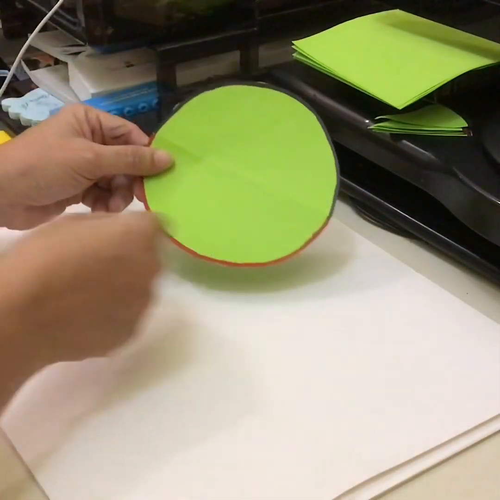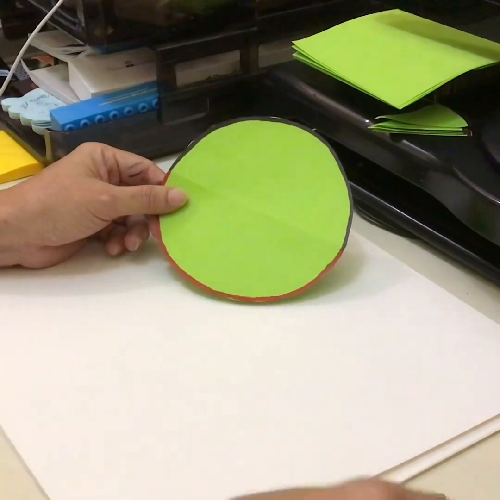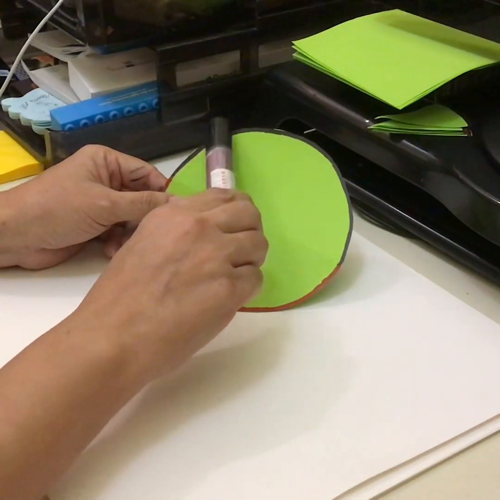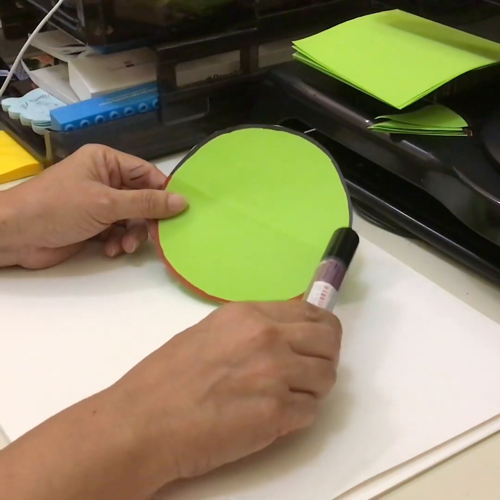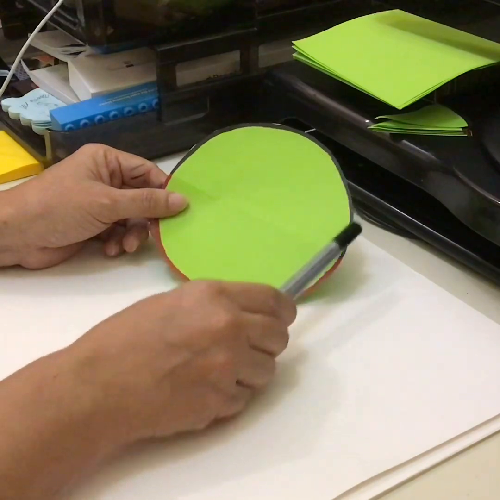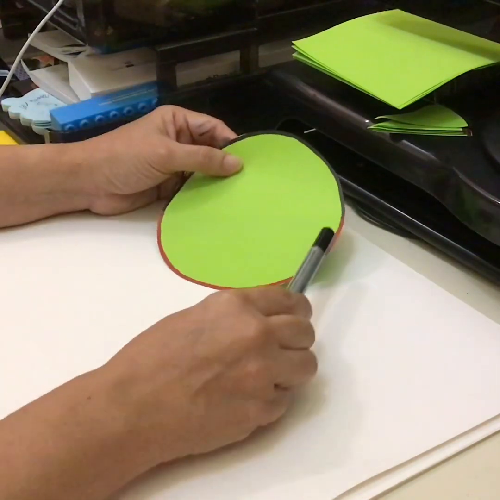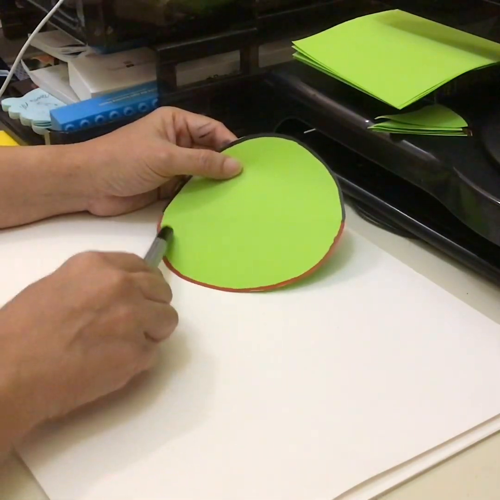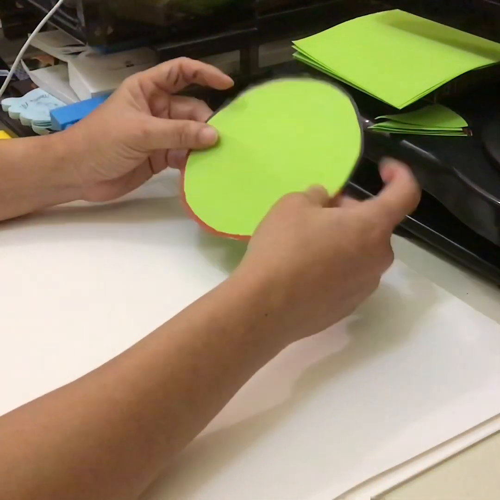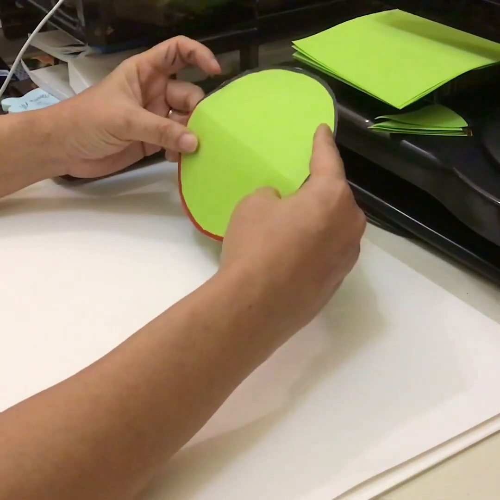Okay, so I have a circle here. What I did is I have outlined half of its circumference here in black, and half of its circumference here in red. Now I'm going to cut this circle into sectors.